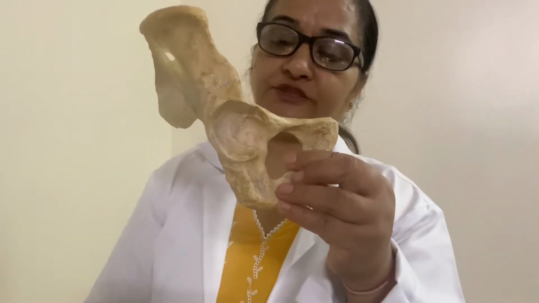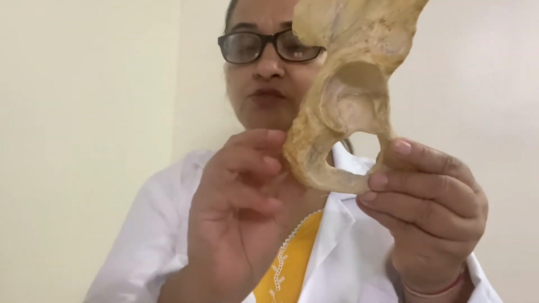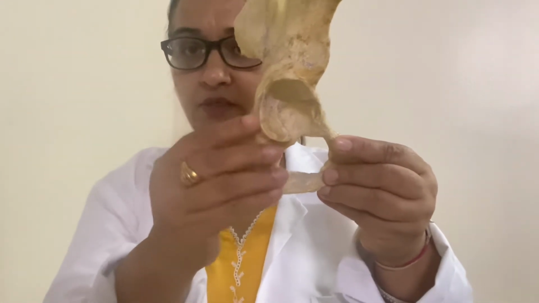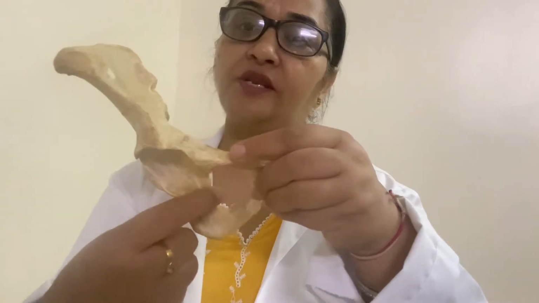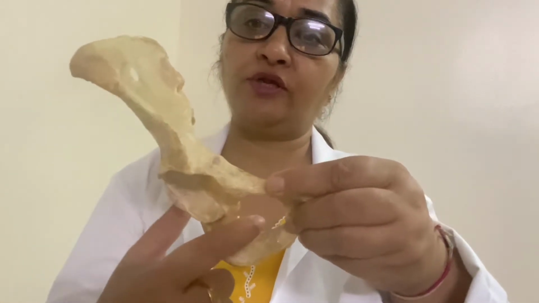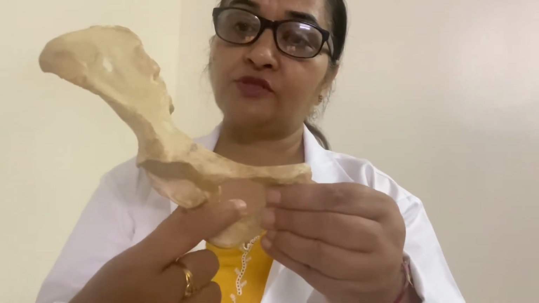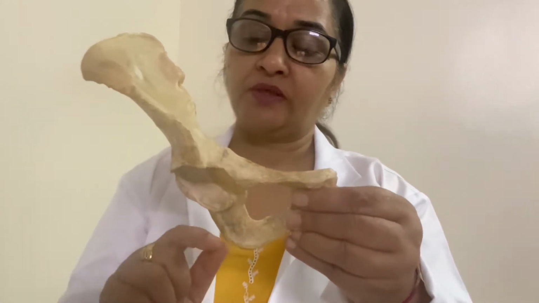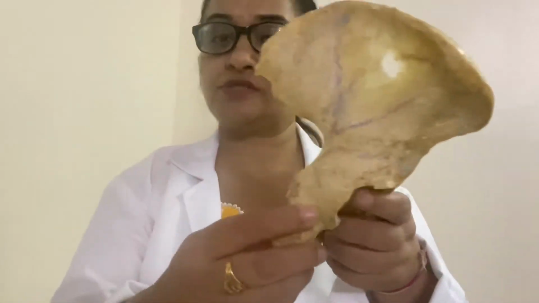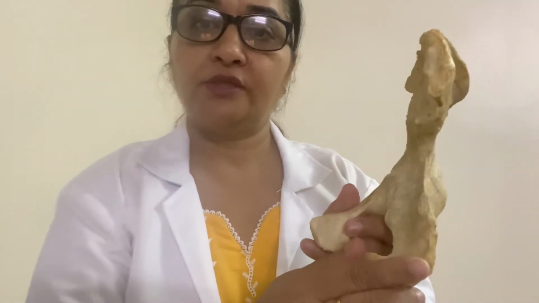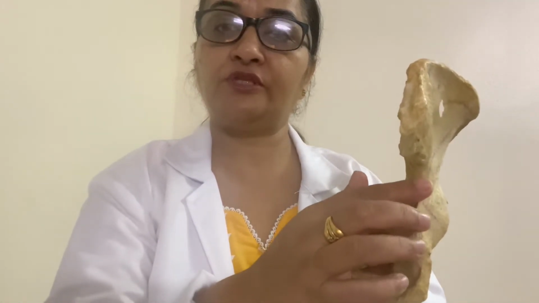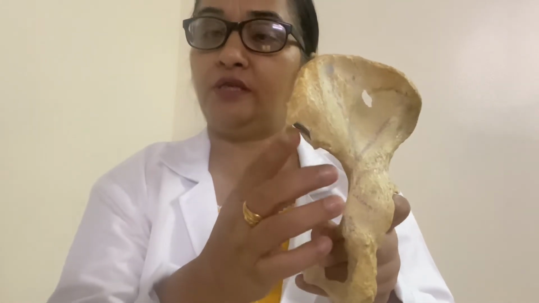Now coming to the ischium. This is the ischium, which is a broad and large portion. It has three borders. This is the anterior border, which forms the posterior margin of the obturator foramen. Exactly opposite to this is the posterior border. This posterior border continues with the posterior border of the ilium.